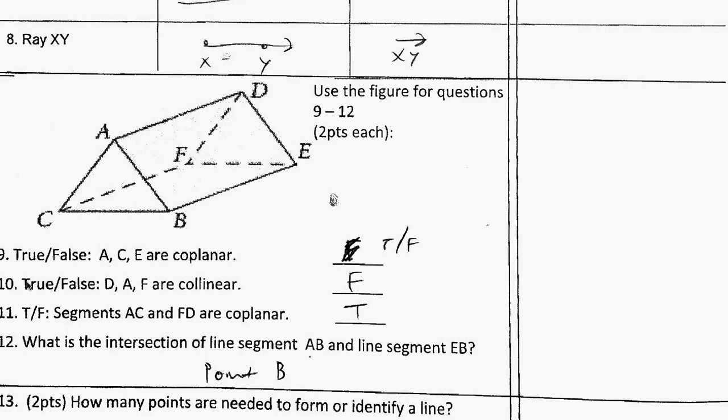Question number 10, D, A, and then F. So notice how that's not a straight line there. Remember, you could use your pencil, so that would be false.